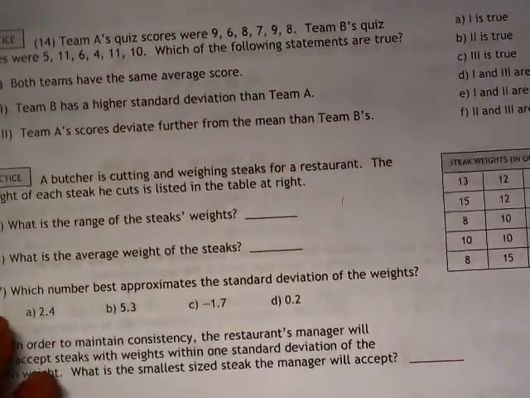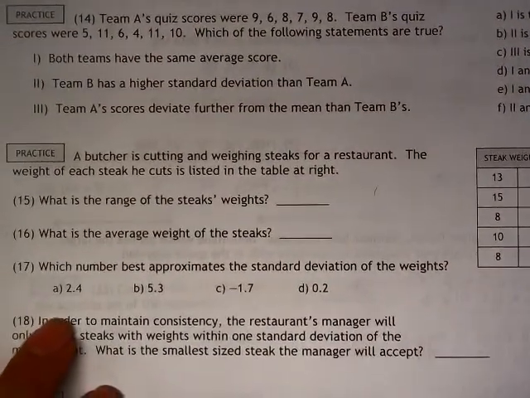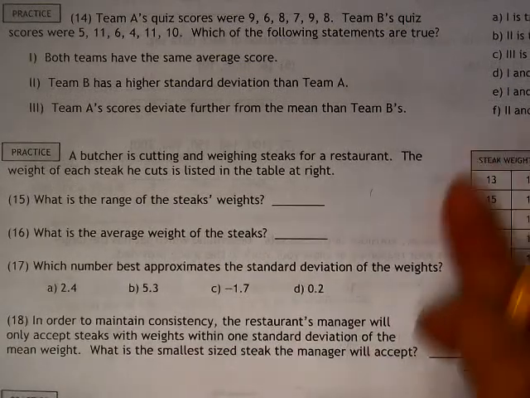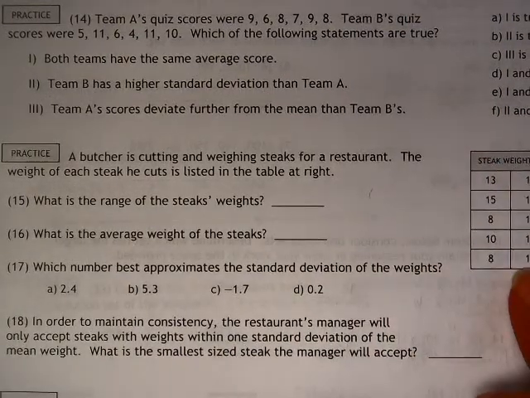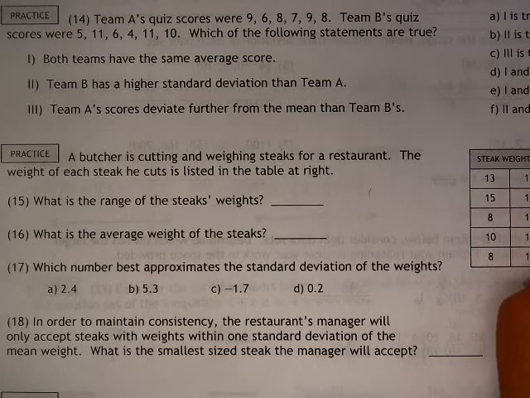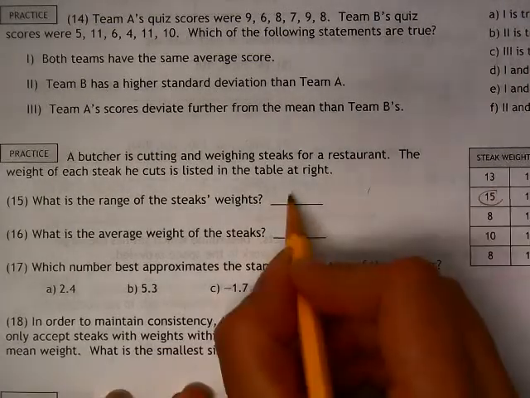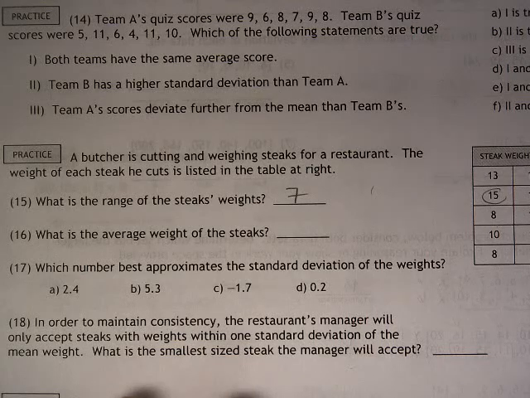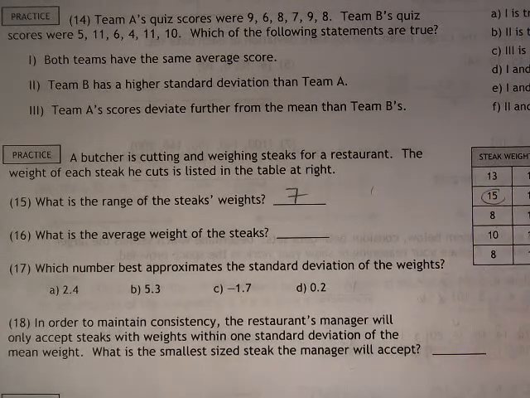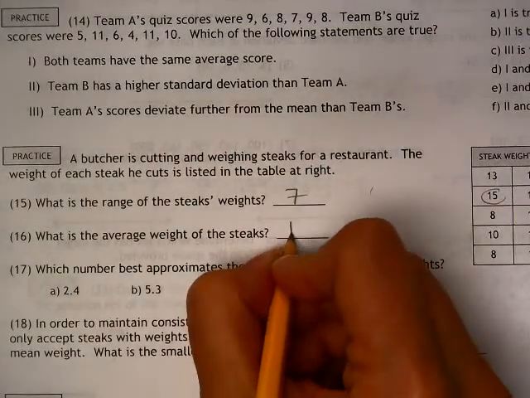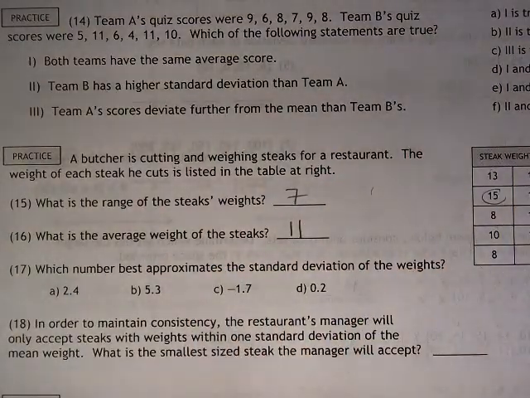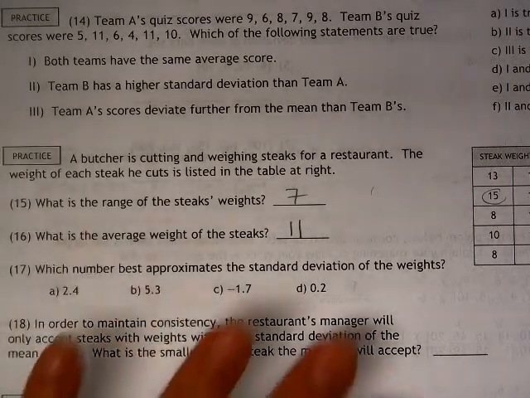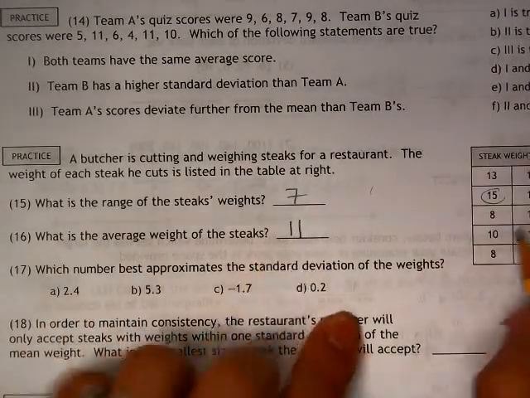All right, let's go ahead and see what we can figure out about these problems here. So the first thing that I need to do is figure out the range. So my smallest and my largest, so that would be my range, finding out the difference between them. The average, I need to add them all up and then divide by 15. And now we need to look at our standard deviation. So I'm going to start it, and we're saying how far everything is from the 11.